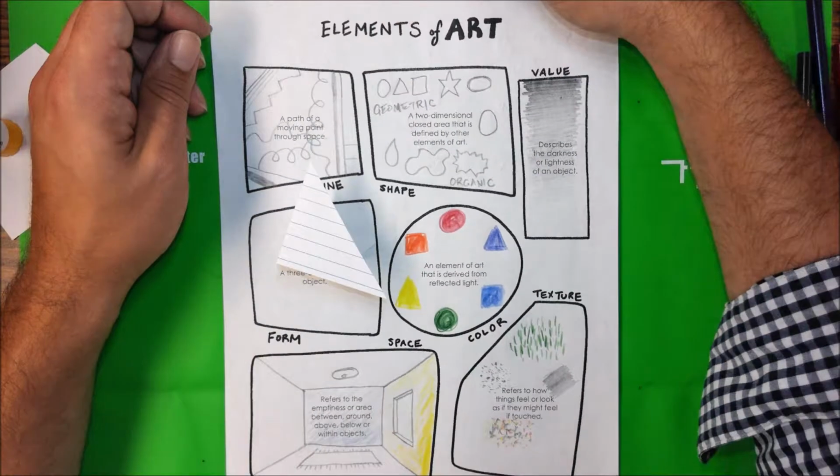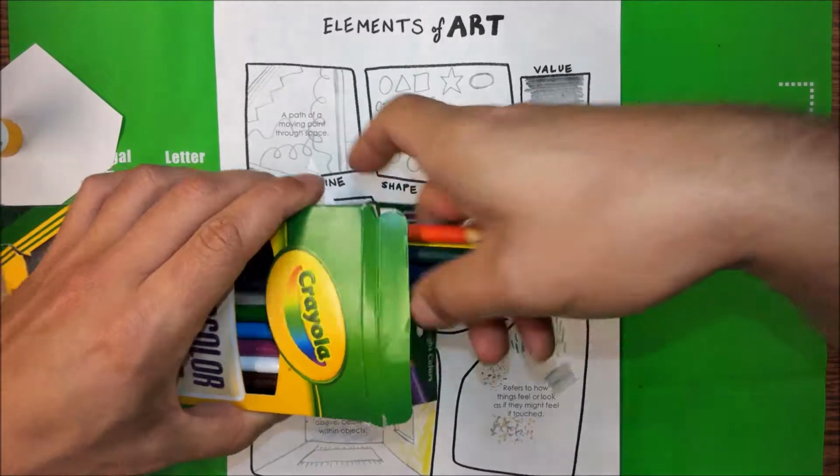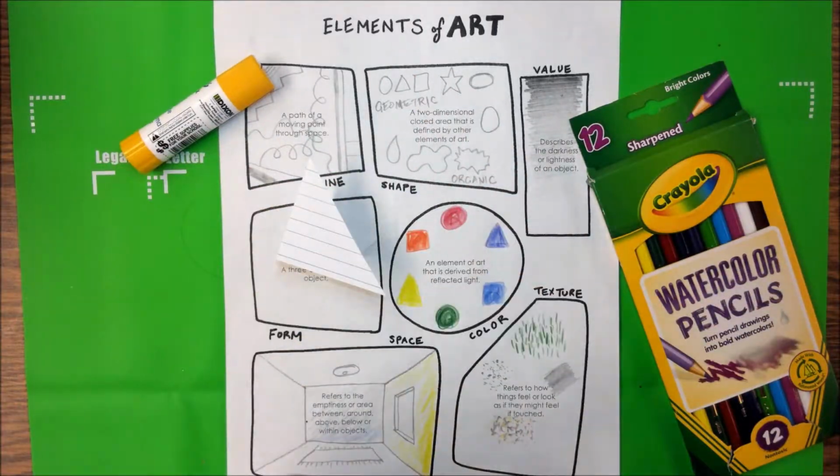So let's go ahead, clean up, put away your supplies. We've talked about these 7 elements of art: line, shape, value, texture, color, space, and form. You can use these now to create any amazing artwork you want to.